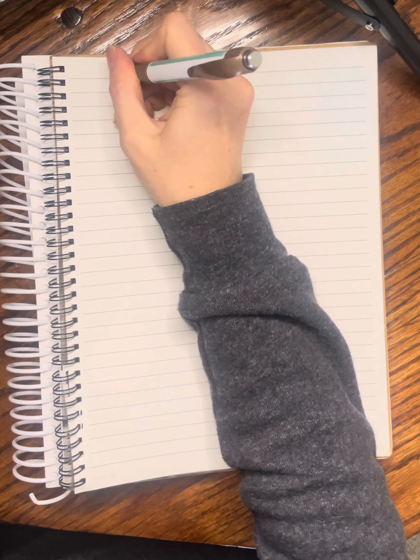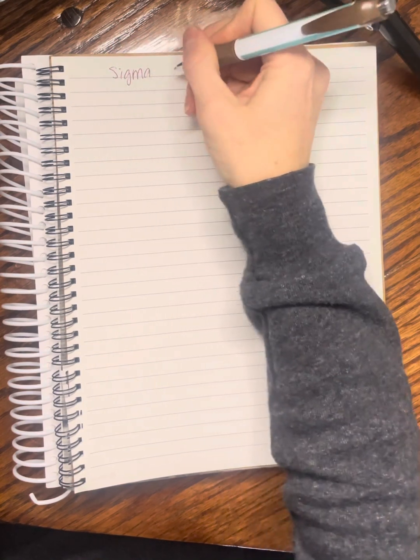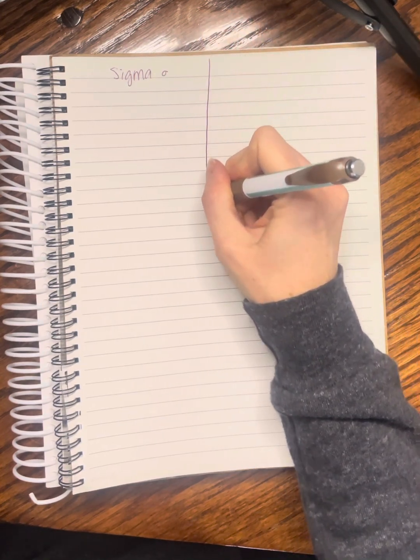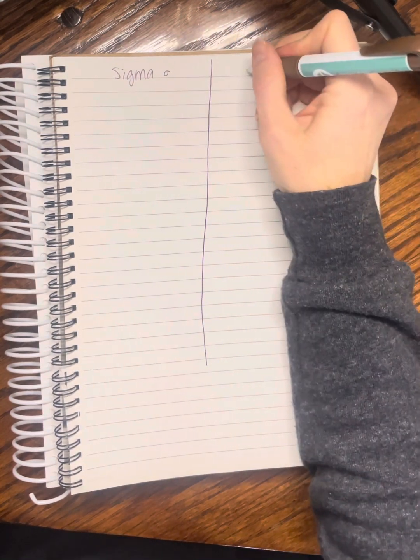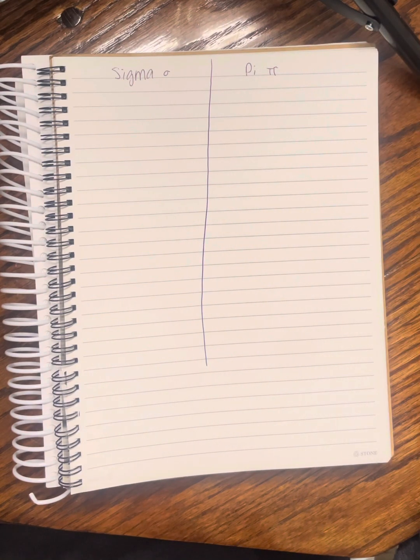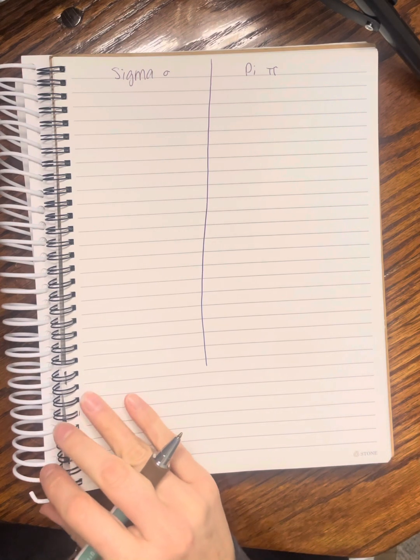So the sigma bond, I'm going to summarize. You already read all this stuff, and you already answered questions on all this. So I'm going to summarize here and just explain anything that might be confusing. Okay, so the sigma bond.